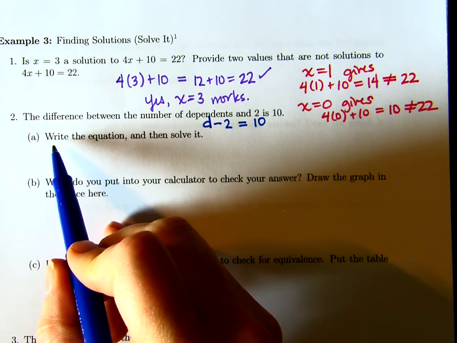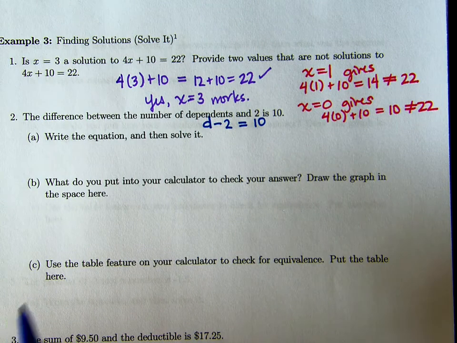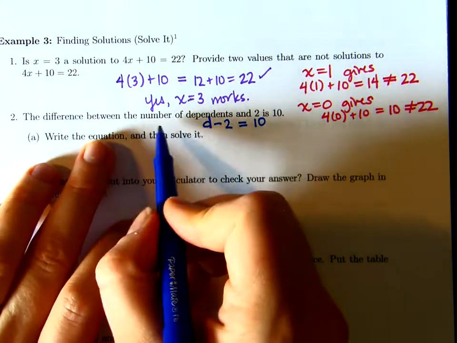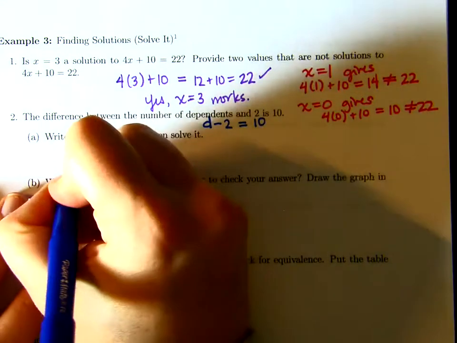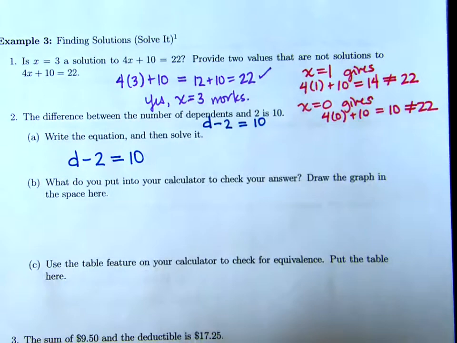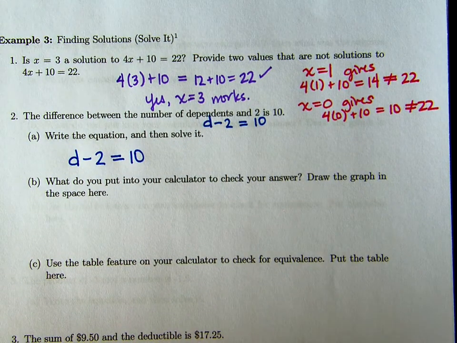So, write down the equation and solve it. So the difference between a number of dependents and 2 is 10. Solve it. Well, it's 12. The difference between 12 and 2 is 10.